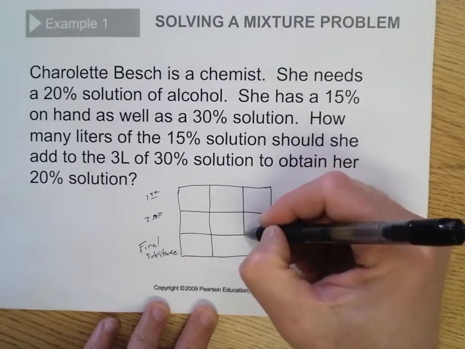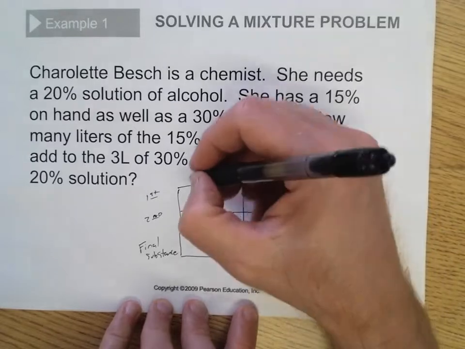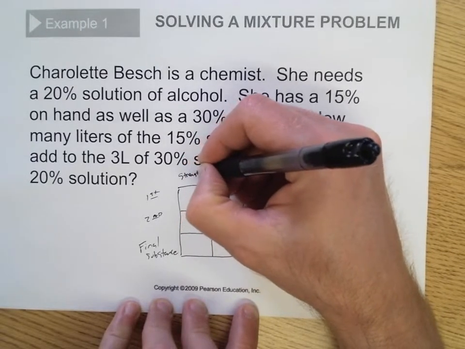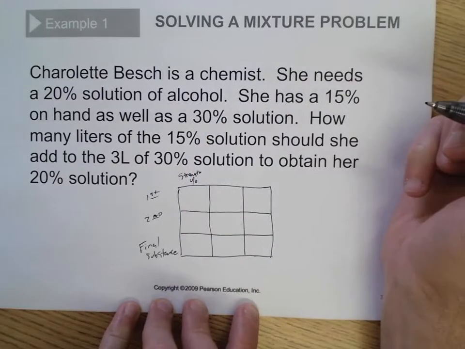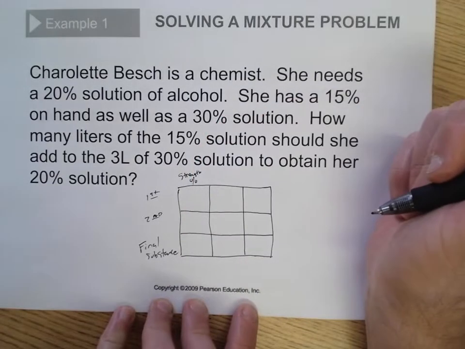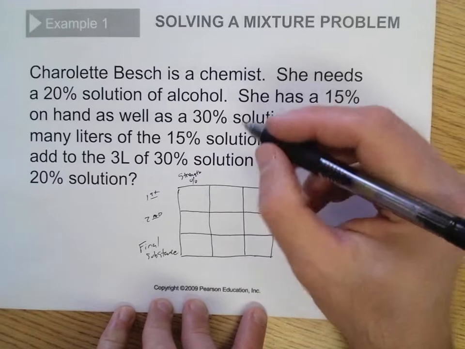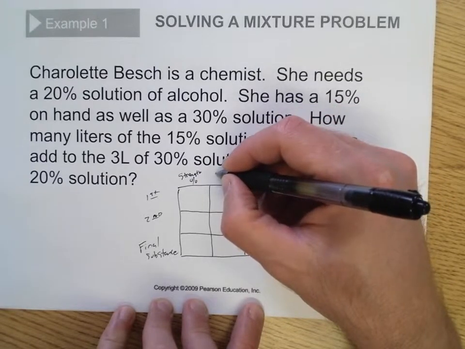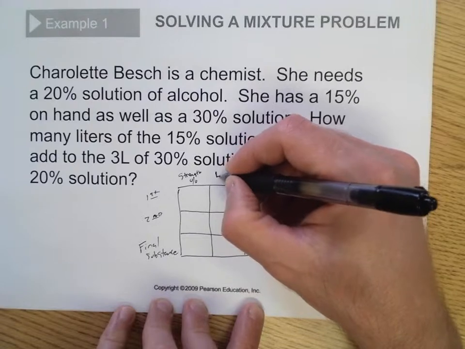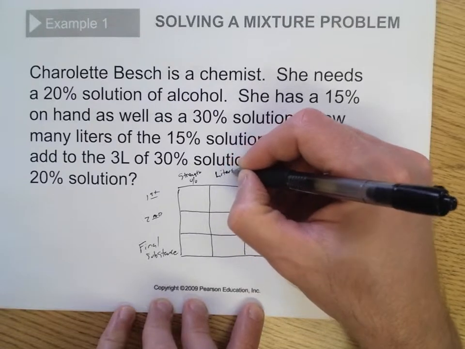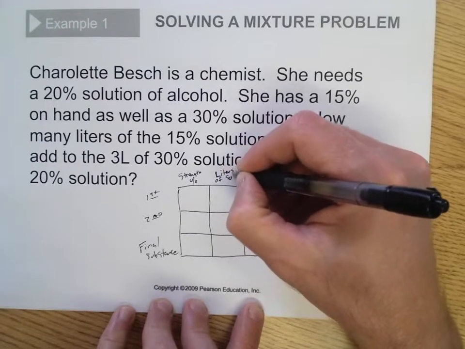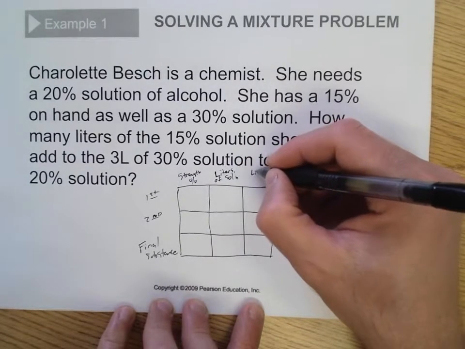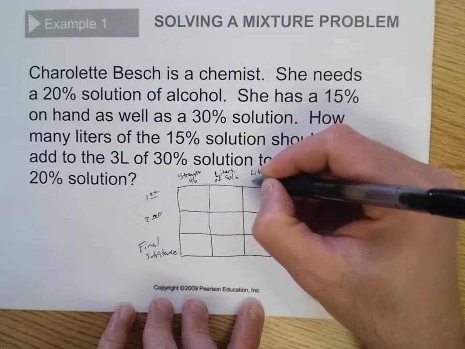Okay, so our column headings, basically our first column is going to be the strength as a percent. Actually written as a decimal, but it's going to be given to us as a percent. The middle column is the amount of solution. Usually liters. It's not always liters, but liters of solution. And then the last column is the liters of the pure substance.